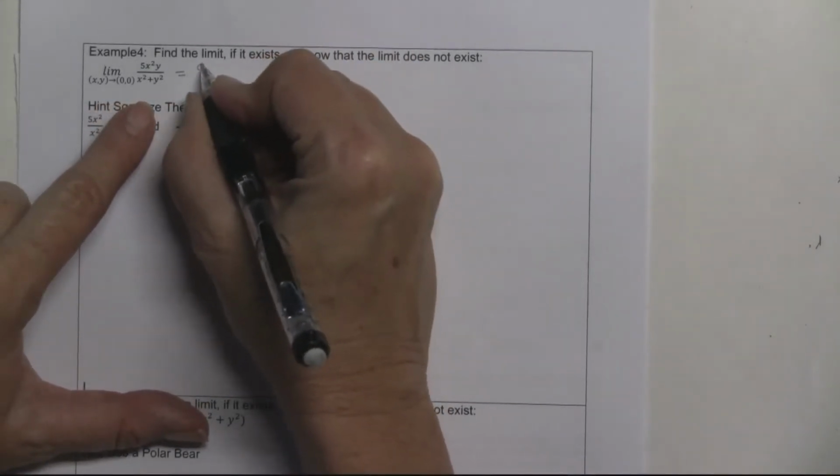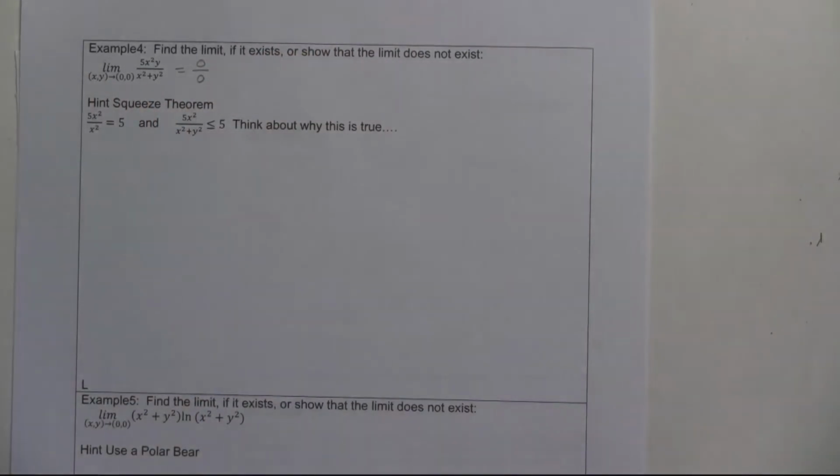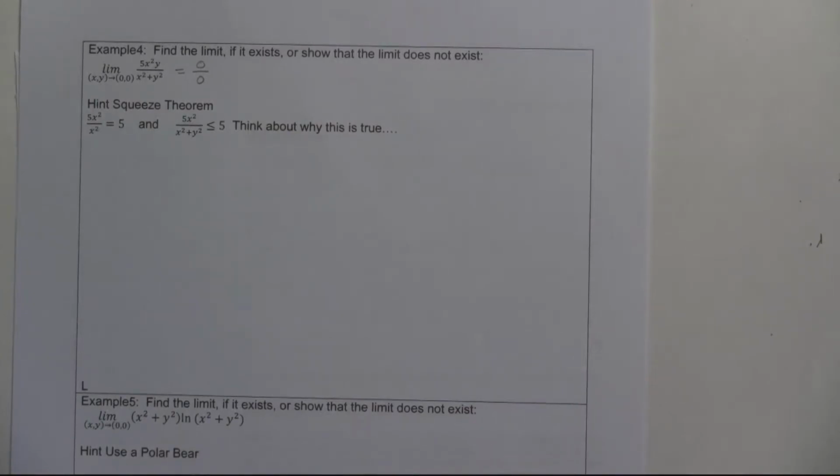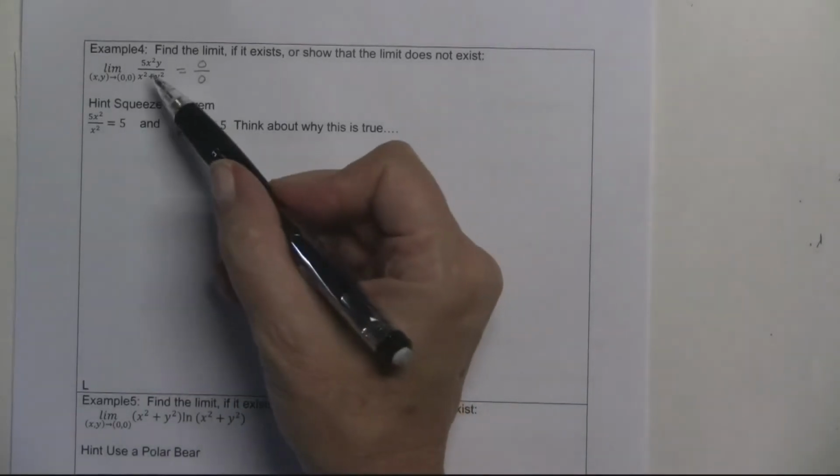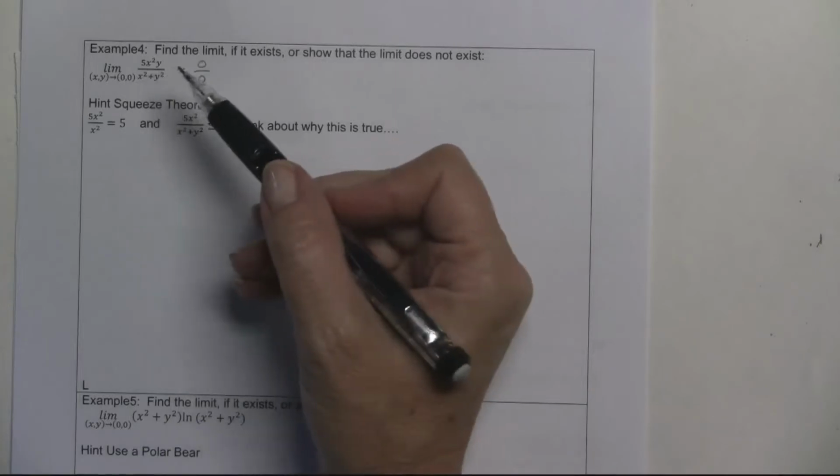I am still going to plug in, and when I plug in, I get 0 divided by 0. Since they've given me the hint to use the squeeze theorem, I think they're telling me that if you check a bunch of paths, you're going to get limits that are equal. So you can check the path x equals 0, and I can see that I'm going to get 0.